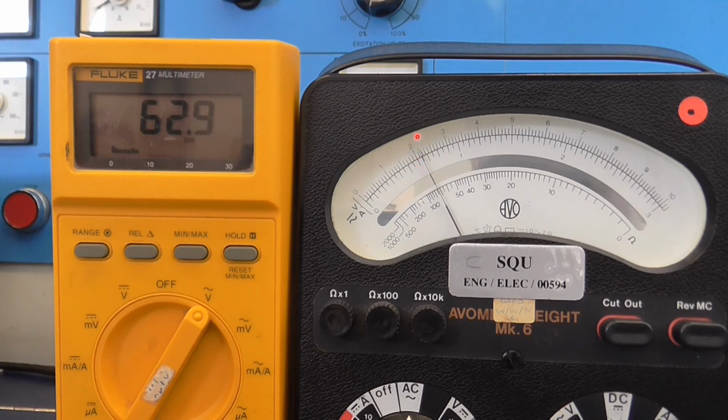If it changed by 50%, then 63 is the knee point. The current is now 22, and 50% of 22 is 11. So 11 plus 22 is 33. If it reached 33, it means that 63 is the knee point.